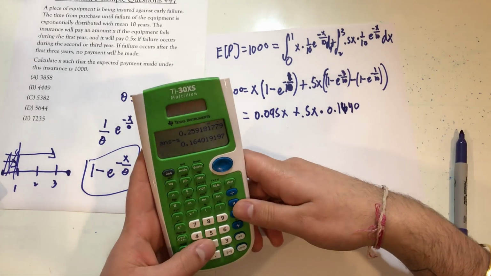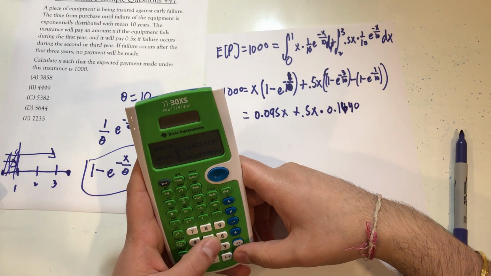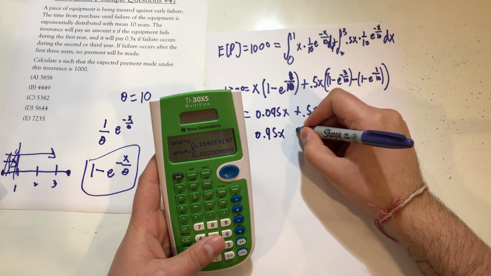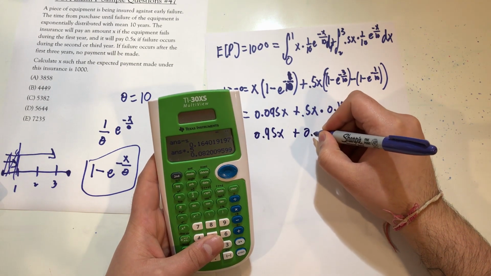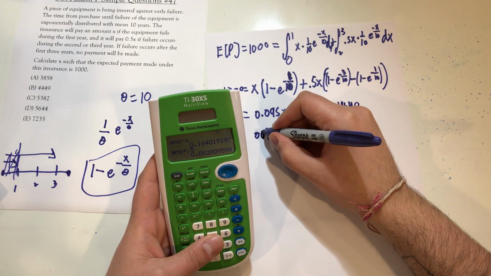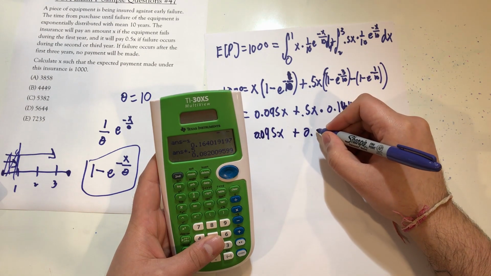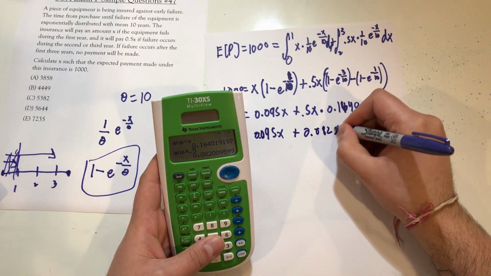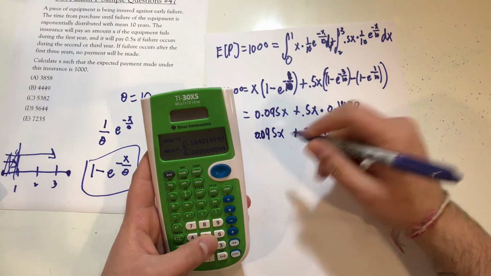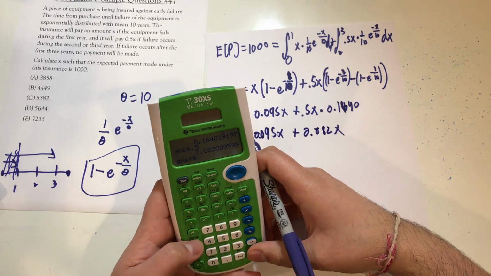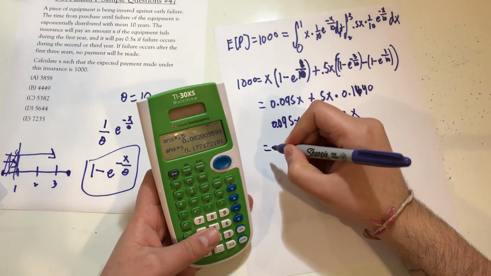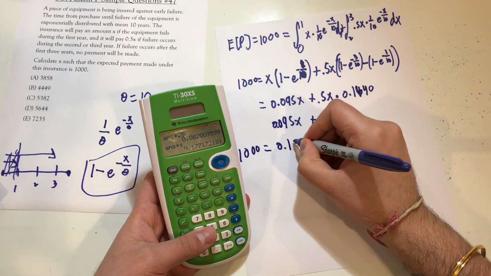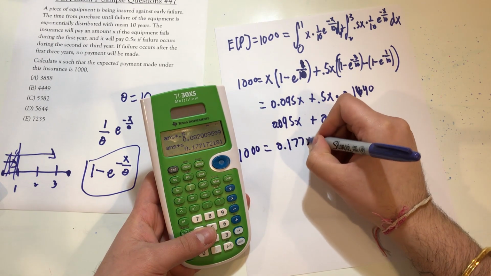I'll multiply that by 0.5, and now I get 0.095x plus 0.082x, and then I add these together, right? This is just basic algebra. And I'm left with 1,000 is equal to 0.177x.